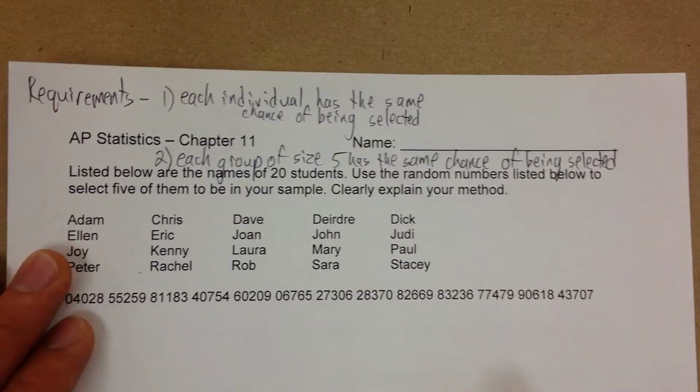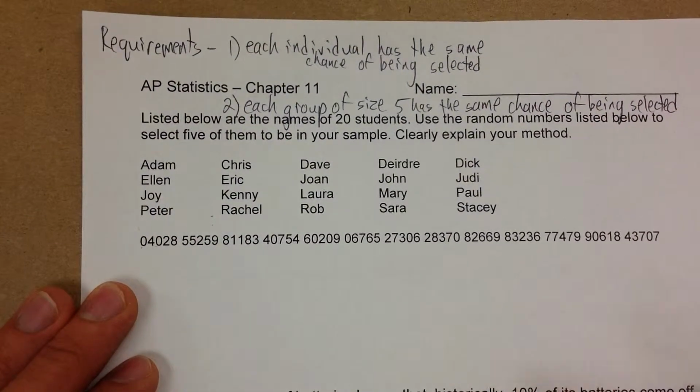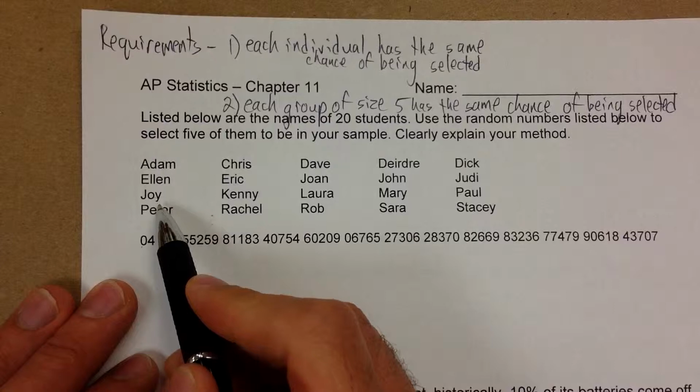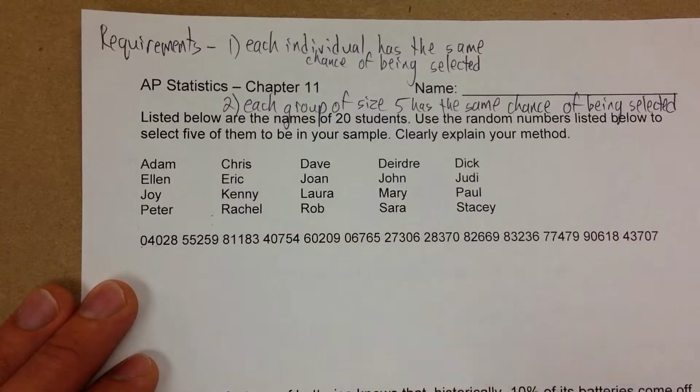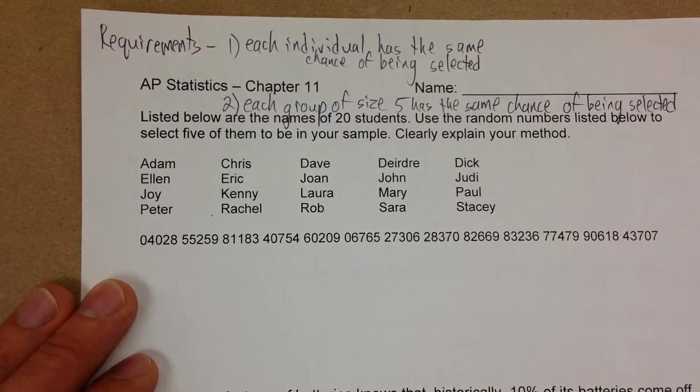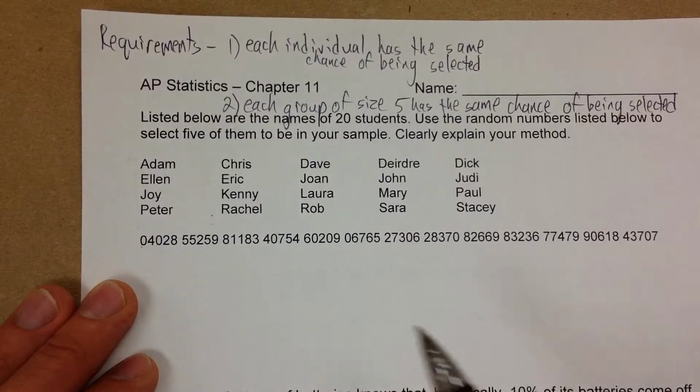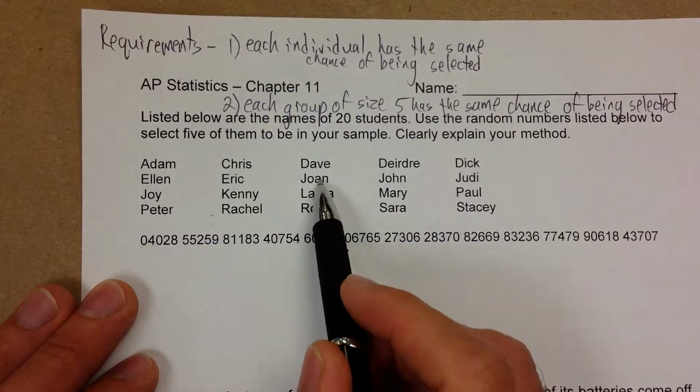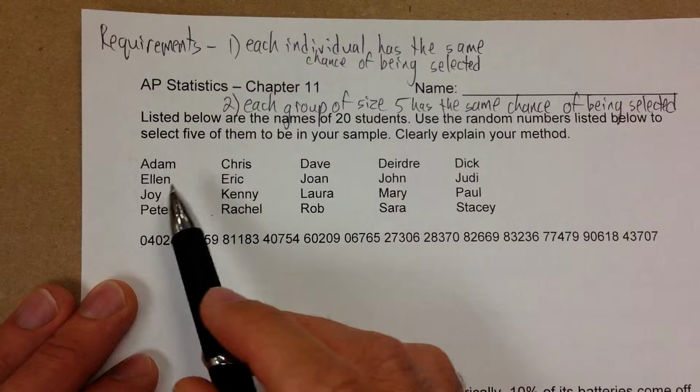So, although it might not seem very random that Adam, Ellen, Joy, Peter, and Chris get picked, that group has to have the same chance of being picked as, for example, Rachel, Joan, Mary, Dick, Ellen.